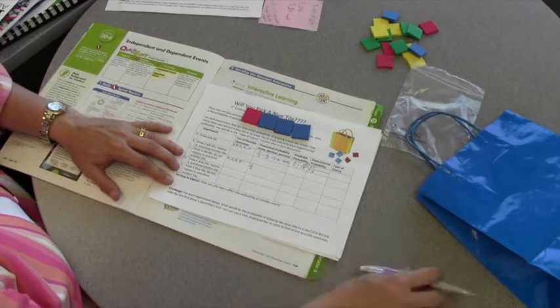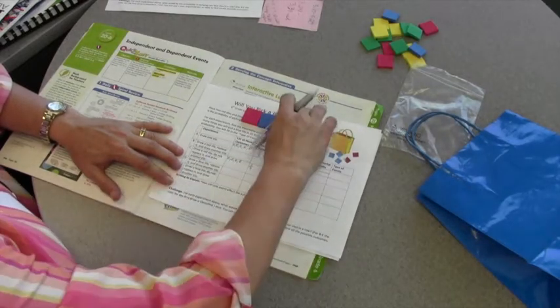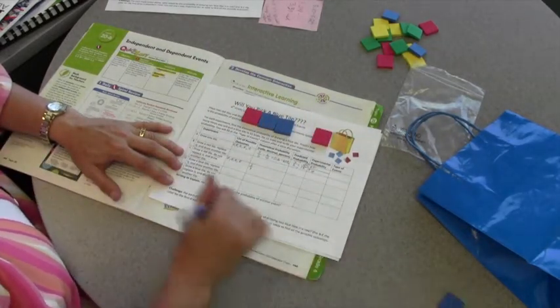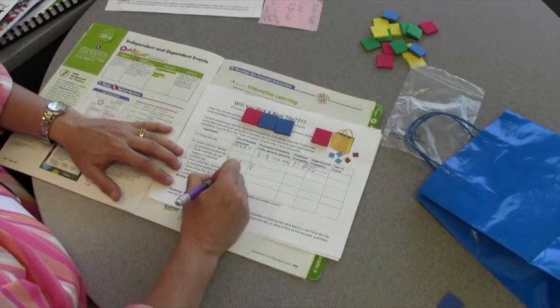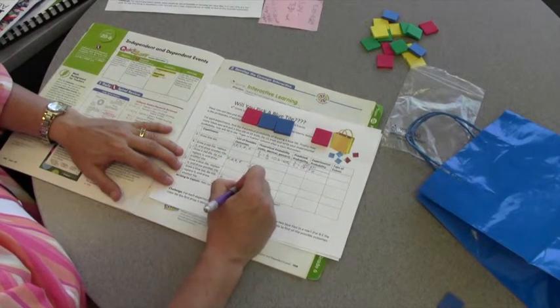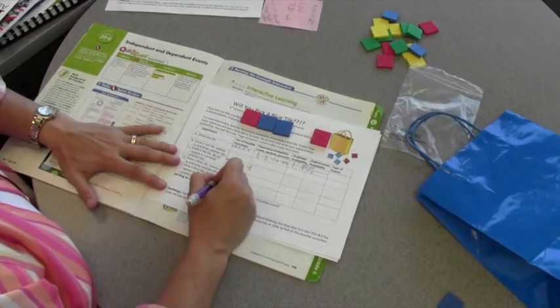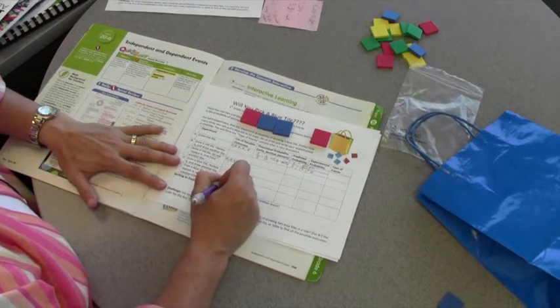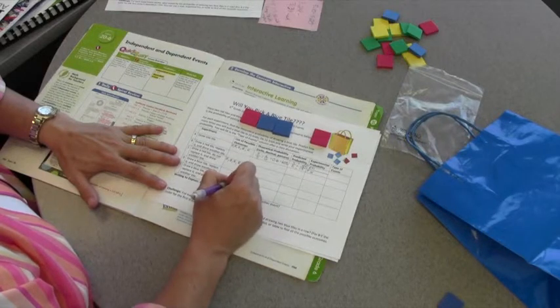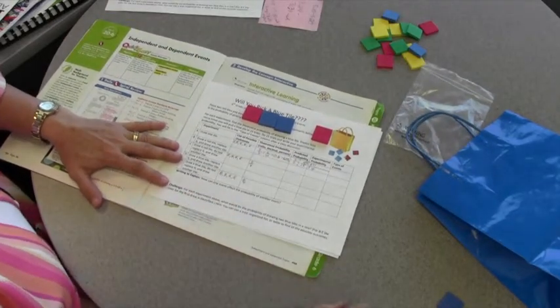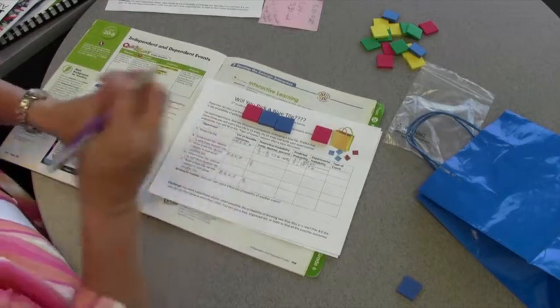Same thing here, it affects it because I pull a blue tile, I do not put it back. I now have a 2 out of 4. Oops, 2 out of 4. Because I have 2 blues and 2 reds. So I have a 2 out of 4 probability of pulling a blue when I do that second draw.